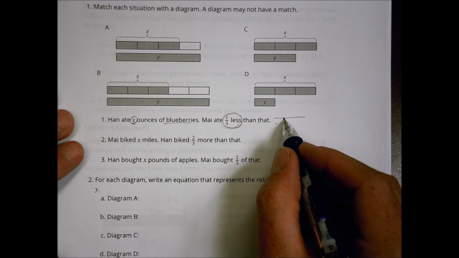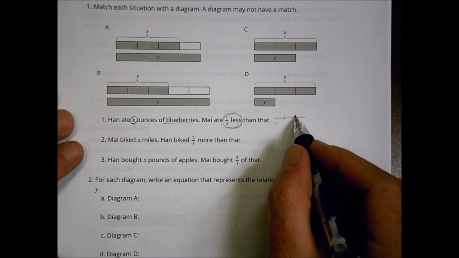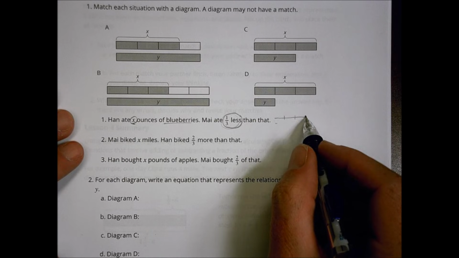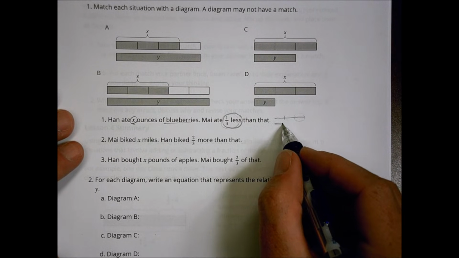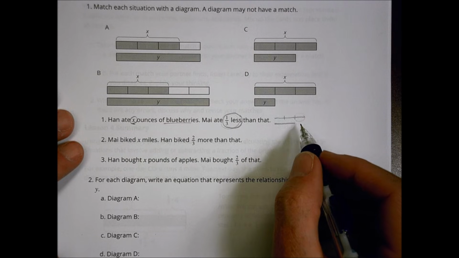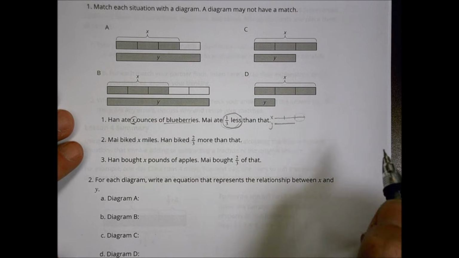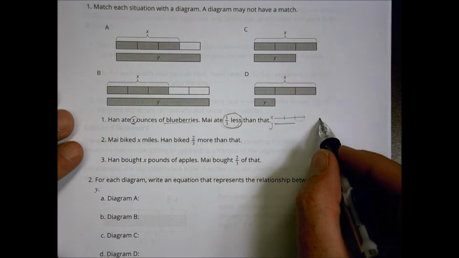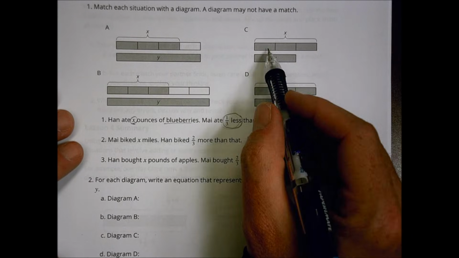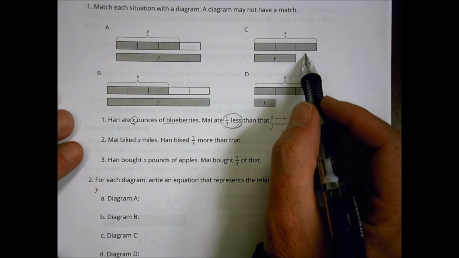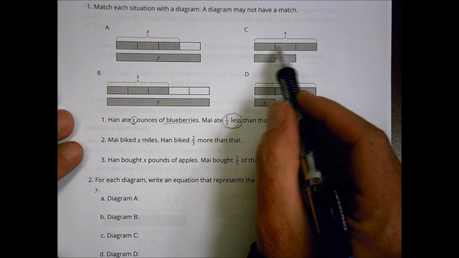So think about this. If I took a line and I divide it into thirds, like so, I should have this much less than the original. So I'm probably going to go out somewhere about here, is what I'm probably going to look for. And so when I look at my charts up here, which one has an X and a Y that looks something like this? We'd probably say choice C, right? There's a whole, and this one has 1/3 less because this is broken into thirds.